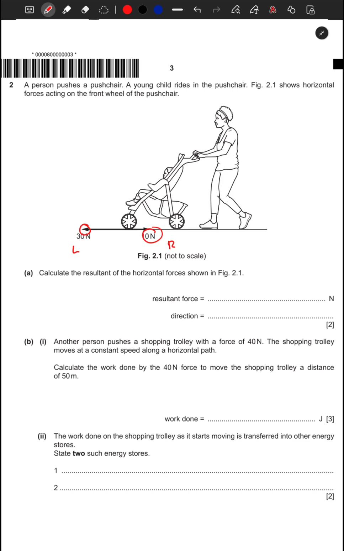Now look at the direction of the person who's pushing the chair. She's going in that direction. Because she's going in that direction, our forward force is 30. So here we get 30 newtons minus 10 newtons. This will give us 20 newtons. Now what about the direction? It's going this side. So you can say to the 30 newton force, or in the direction of the motion, or you can also say to the west.